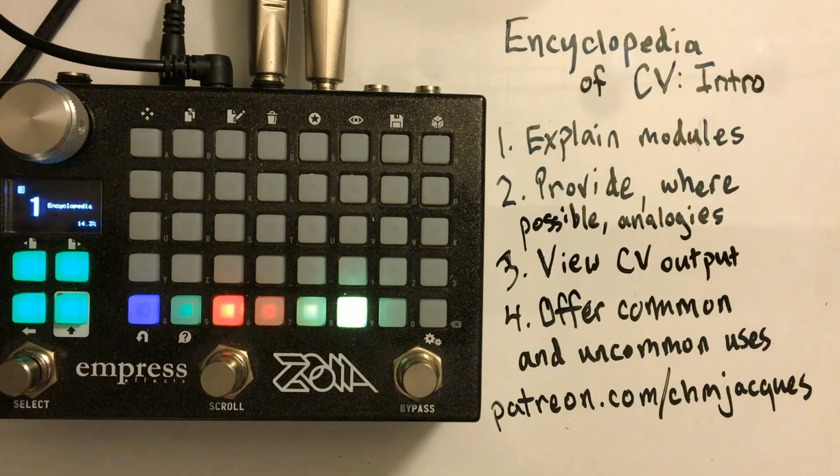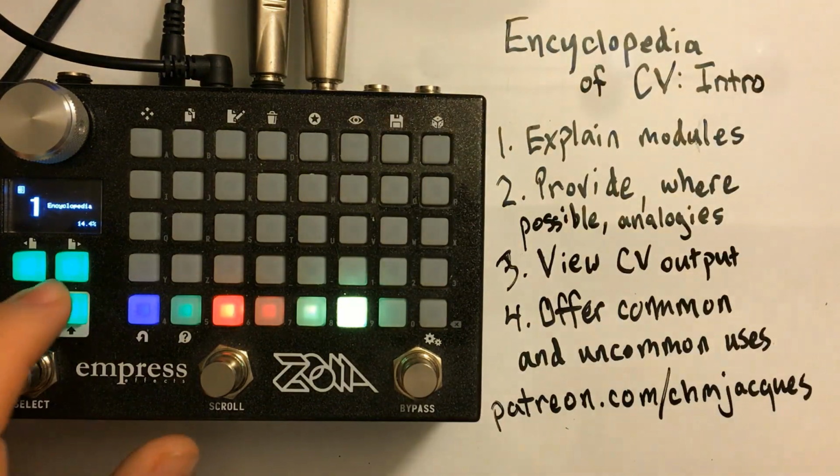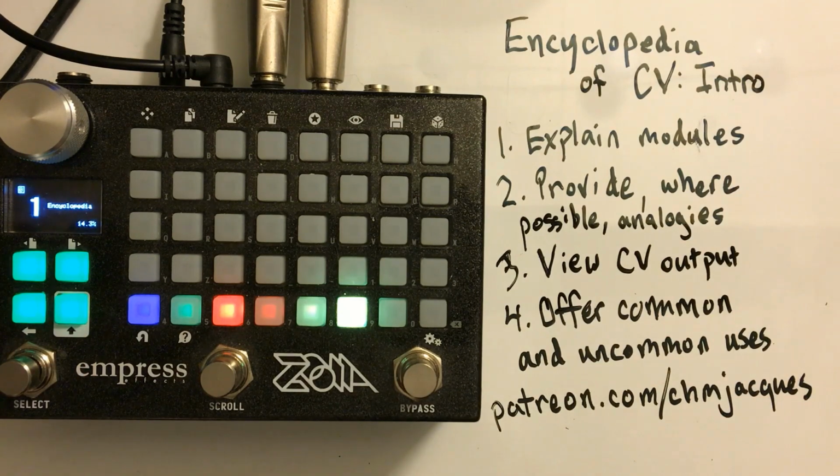I want to make sure that everyone knows about the view function, which uses shift and this little eye up here. And what that does is it gives you a visual representation of what a module is doing at its output. And that can be really useful, I think, for understanding some processes that maybe aren't as immediate to you when you read them in words. So we're going to view the CV output of each of these modules. And then 4, I'm going to try to offer some common and some uncommon uses.